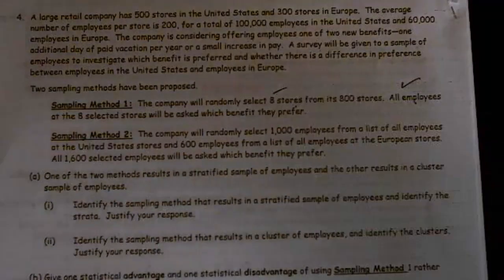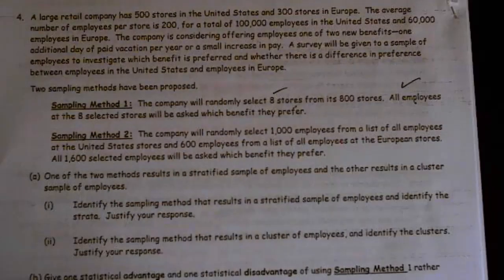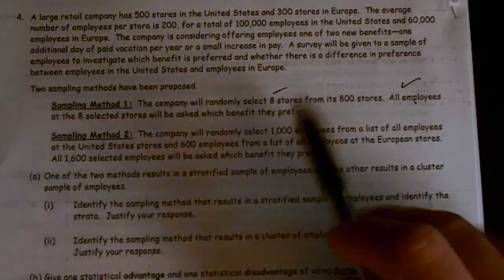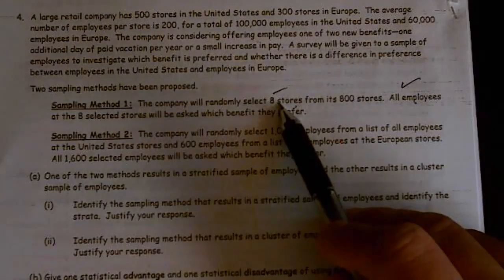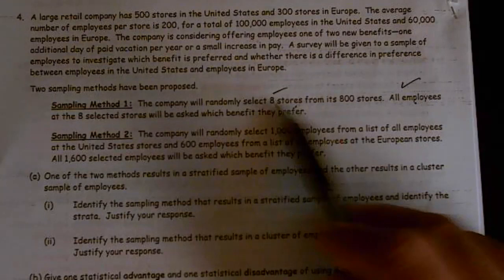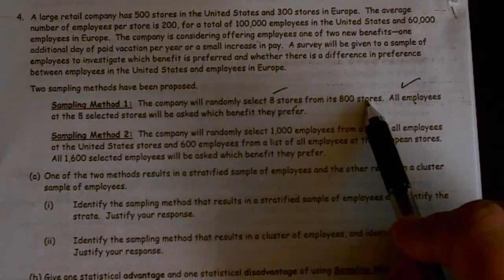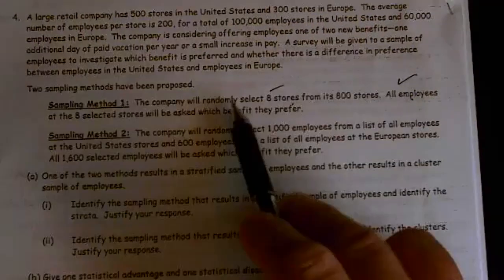So if we broke them down to a group and then randomly select, it's stratified. If we break them into groups, randomly select a group and survey all, then it's cluster. So we have a cluster and we have a stratified.